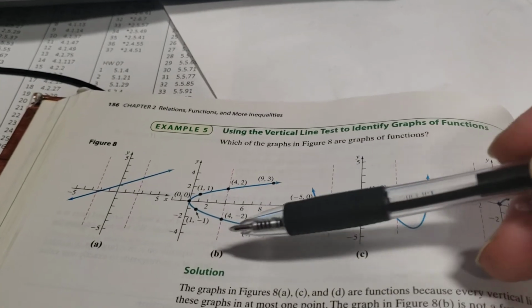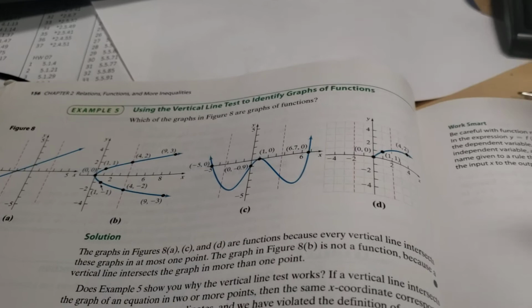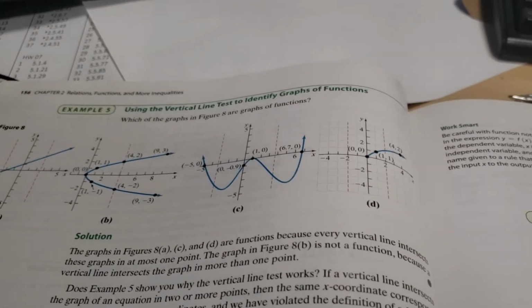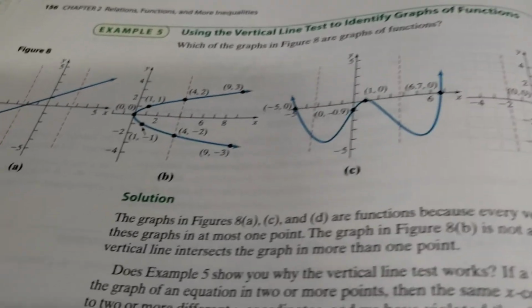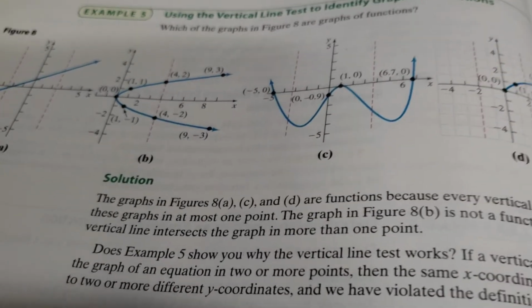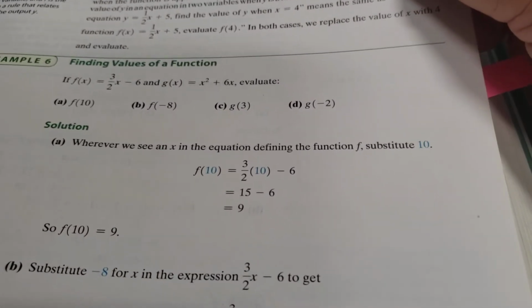So whatever this is, it's called a relation, which is a larger group of things than functions, but it's not a function. That's all I wanted you to say. Is it a function? Is it not a function? And the answer is no. Example 6, pretty straightforward. I'm going to have you go ahead and do that.